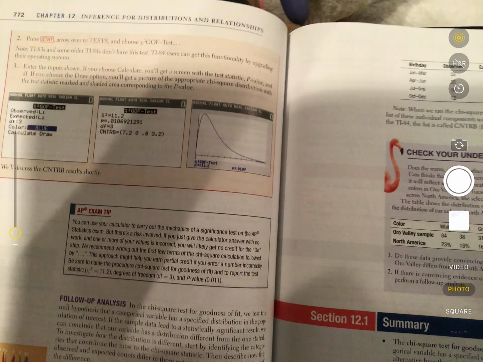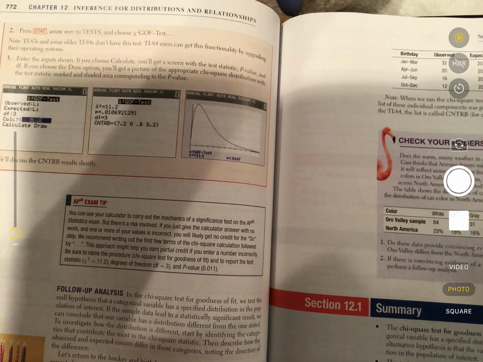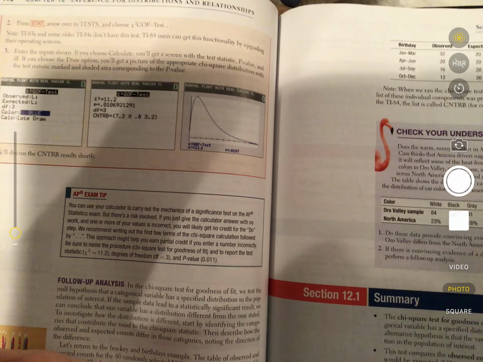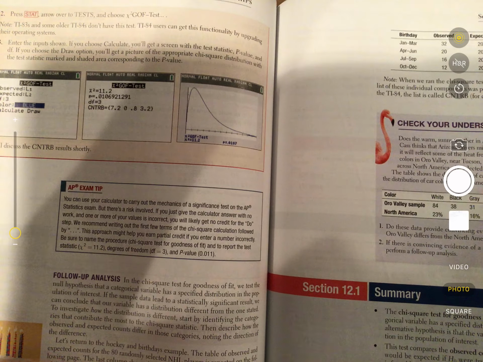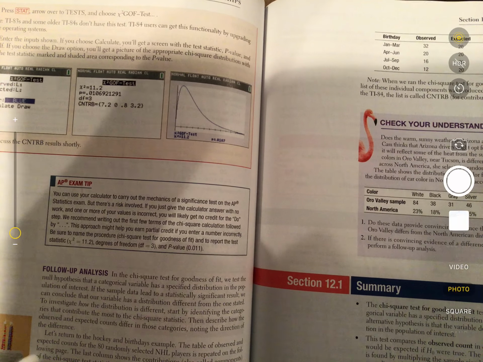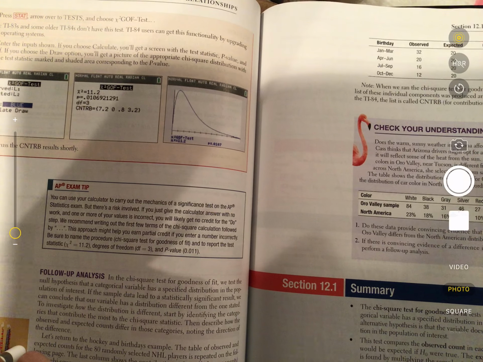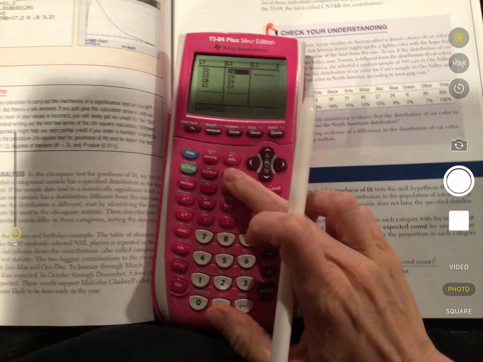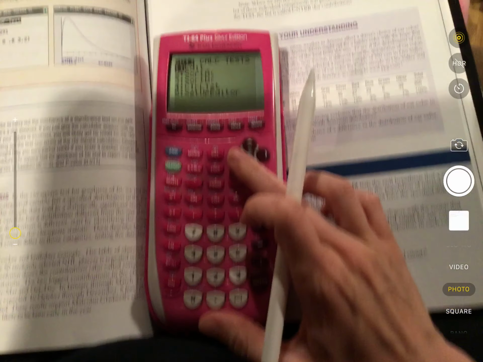Oh, also, I'm just now reading. Apparently, some of your calculators are not going to have that. So the TI-83s, some of the 84s might not see chi-squared goodness of fit test. So if you're frantically searching through your calculator, sorry, apparently it's not there. And apparently, I think it's the newer TI-84s.